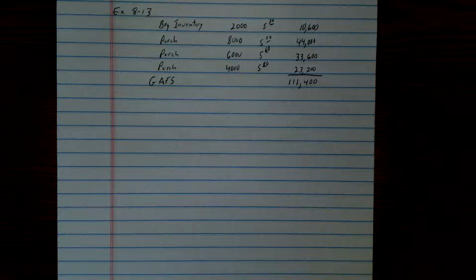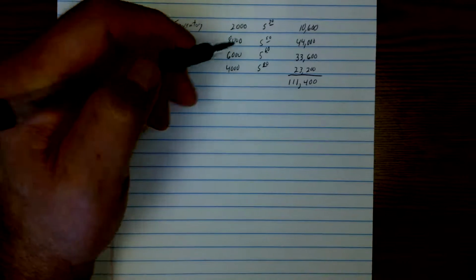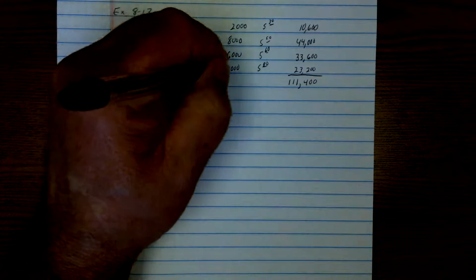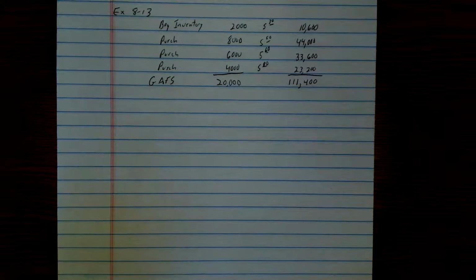So on a periodic system, we've got three to do. First, first in, first out. What we do is figure out the total number of goods that we have on hand. So 2,000 plus 8,000 is 10,000, plus 10,000 more, so we have a total of 20,000 total units.